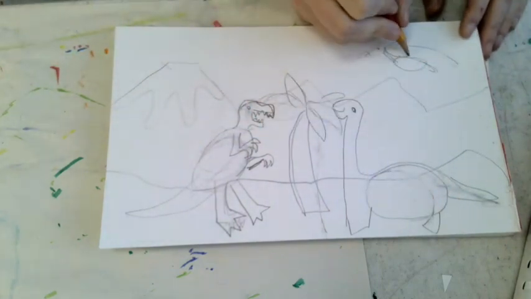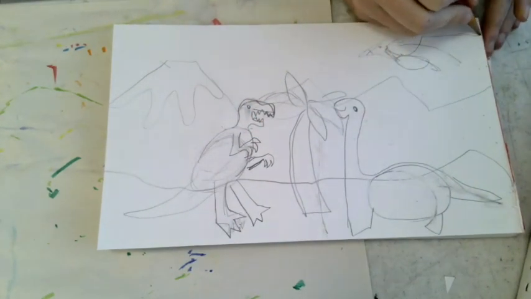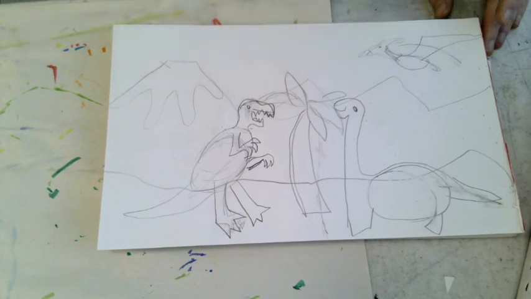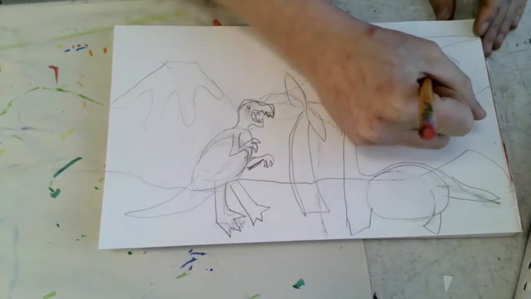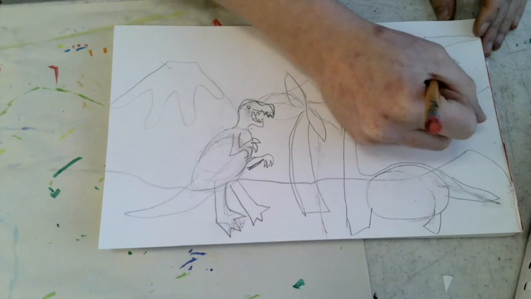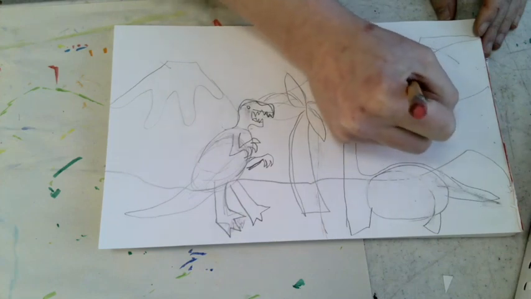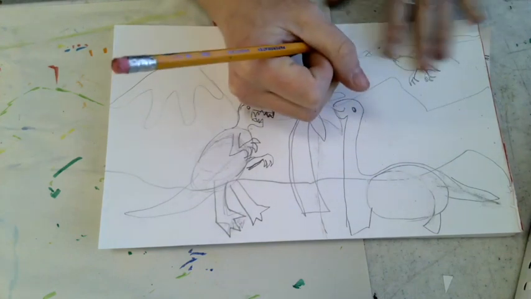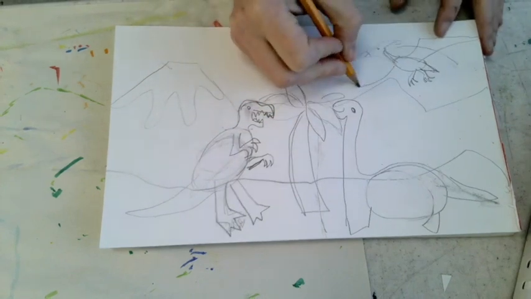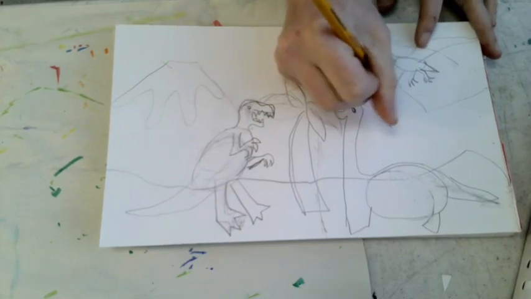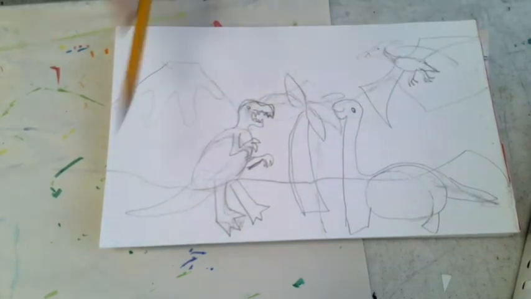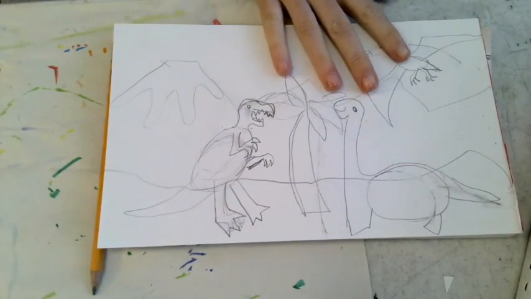And then wings. And a tail. And I think they have like little back claws. And another wing. So this is my starting point. I have it all sketched out.